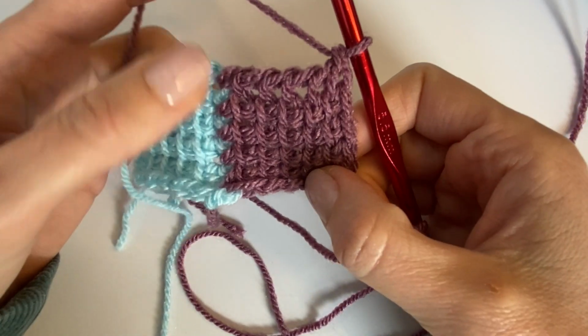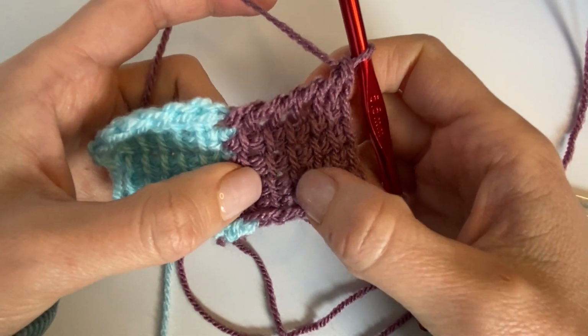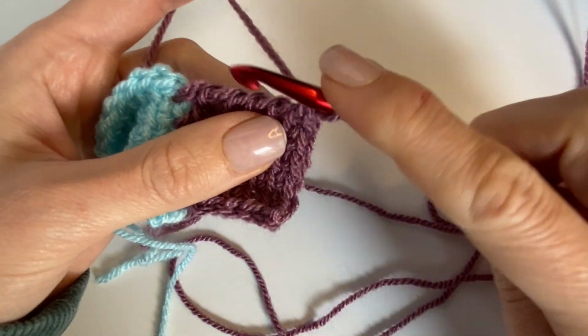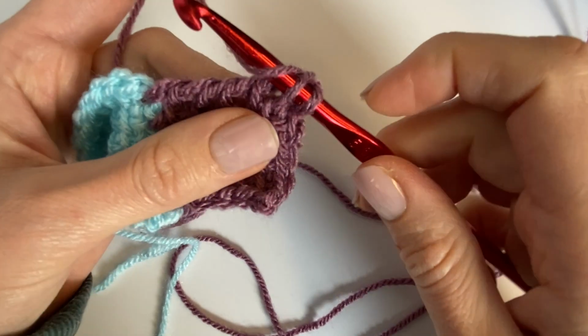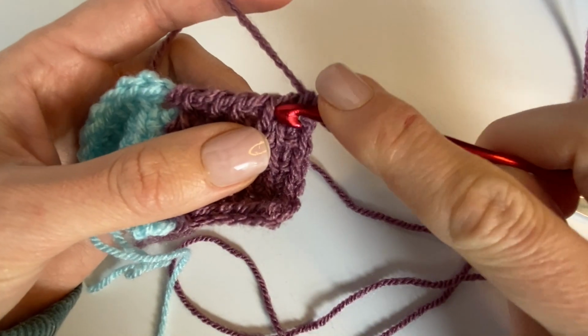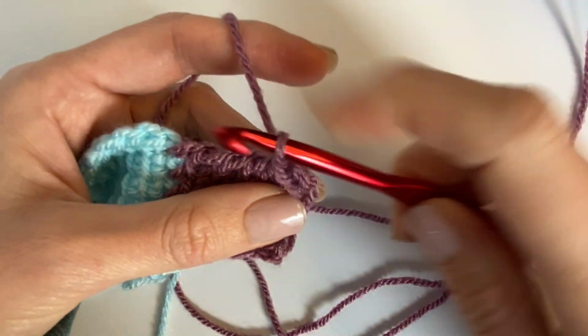Okay, so now I've got 5 rows. I'm going to do my bind off. So this is the same as with the first square. Go under that second vertical bar, yarn over and pull through both loops on your hook and all the way across.